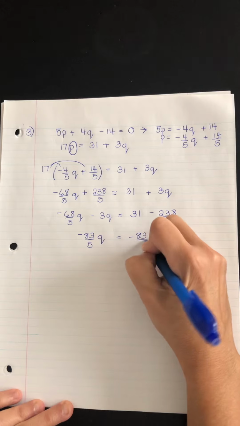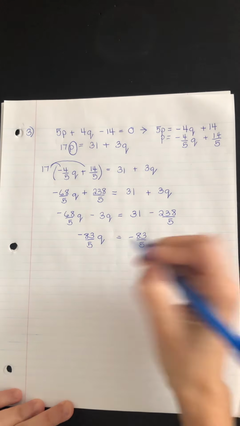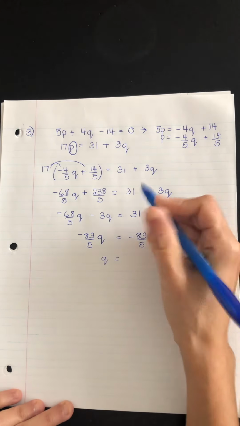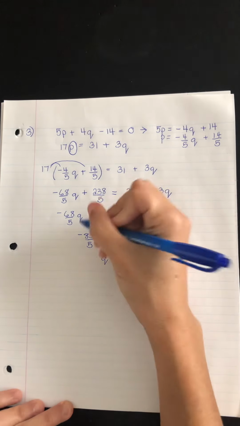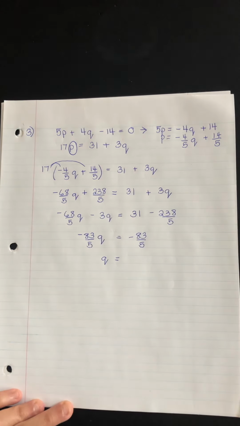Like that. So how is Q determined? By dividing negative 83 fifths by negative 83 fifths. And that will, of course, give you 1.